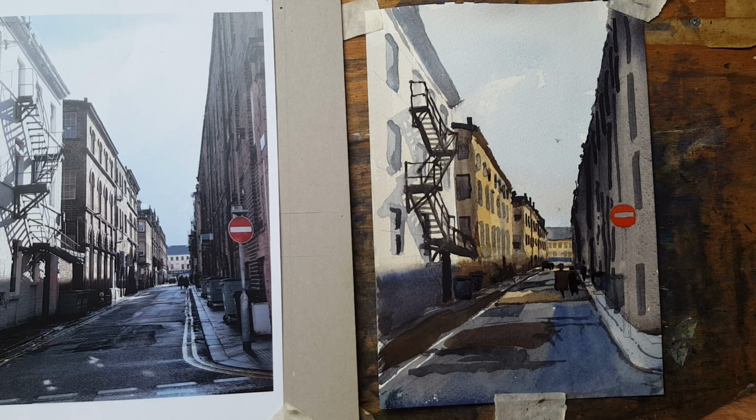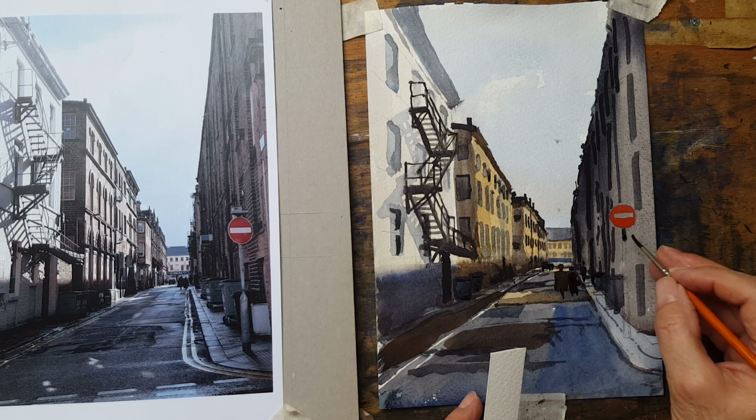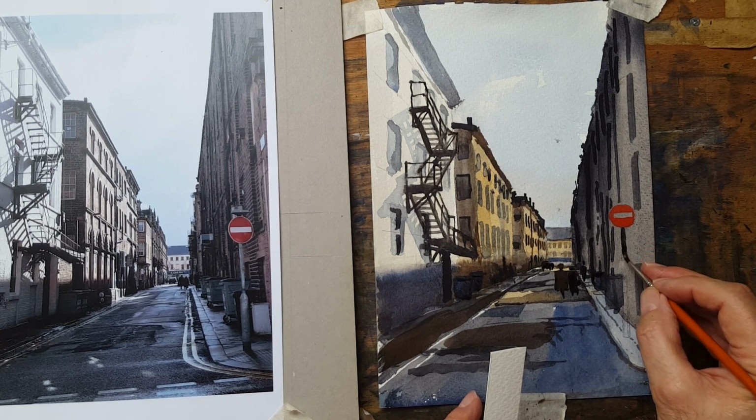I'm using this little brush an awful lot, but seems to be doing the trick. The post should be paler, but that would be a problem, so I'm going to do it darker.